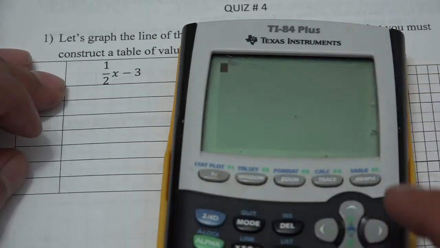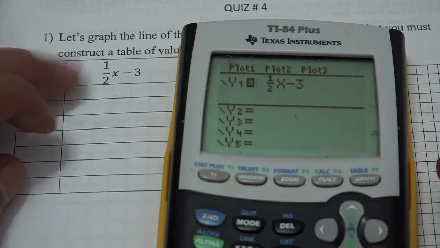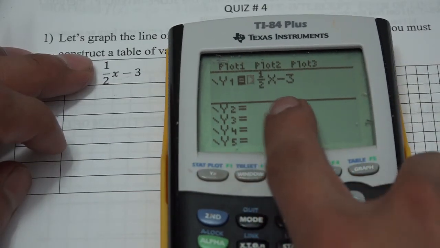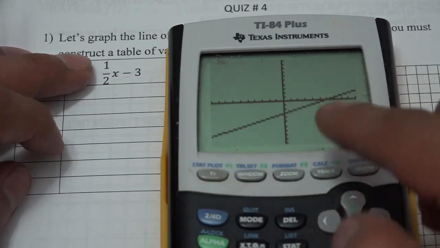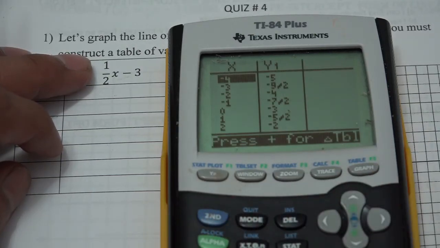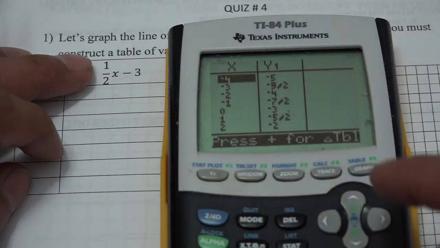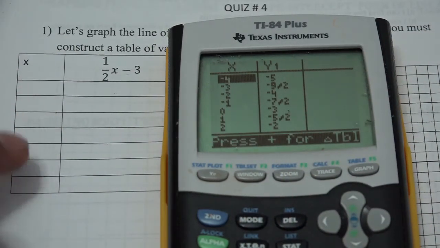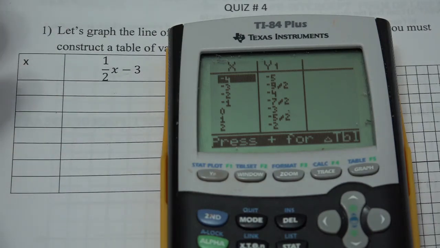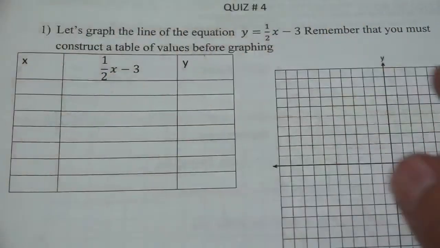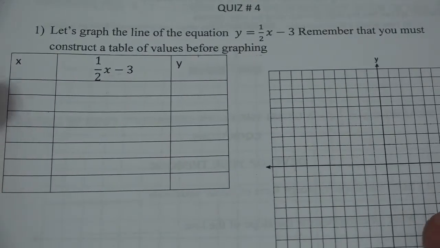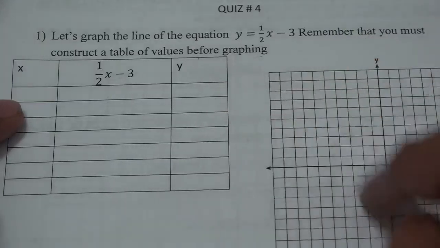So I'm gonna go to y, right? Y equals, and you already know how to put a fraction on your calculator. And now you graph. You get the graph, then you go to second, and then you see where it says table, you hit table. So you're gonna get a table of values. Please only write the nice numbers. You need at least 3 negative values and 3 positive values, and you're Gucci, okay? Now, me, on the other hand, I'm gonna do the graph first, and then I am going to get my values for my table from the graph.